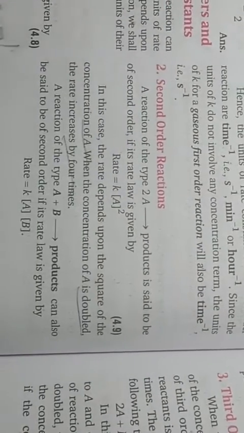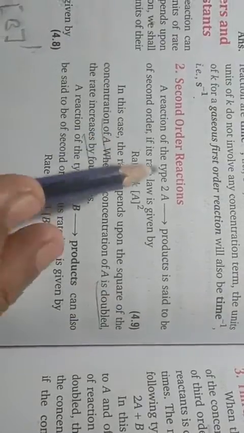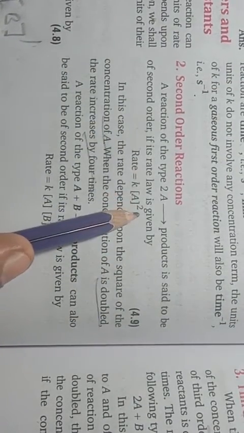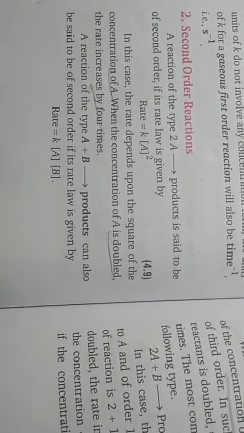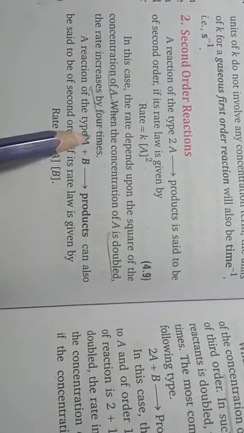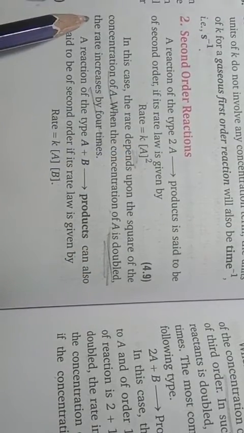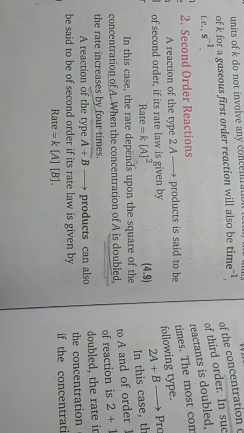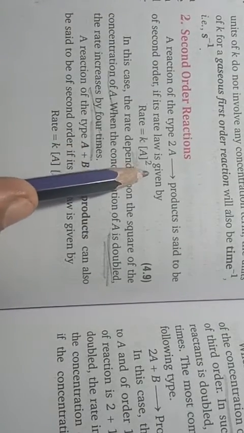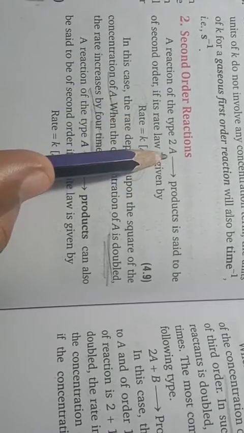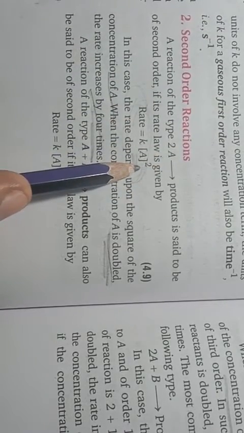Then second order reaction. For a second order reaction, the concentration term is raised to power 2. And for these reactions, if the concentration of A is doubled, then the rate increases by 4 times. Now on the basis of rate law, for this reaction the order of reaction will be 2.